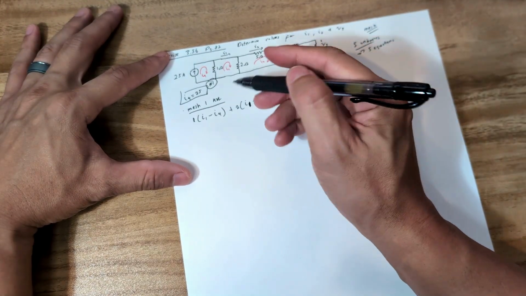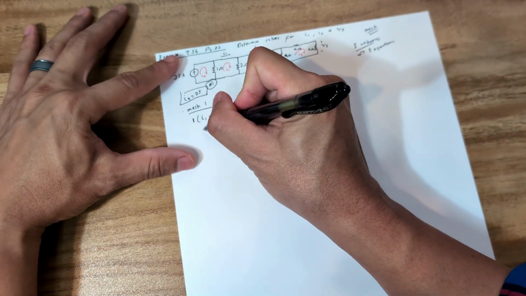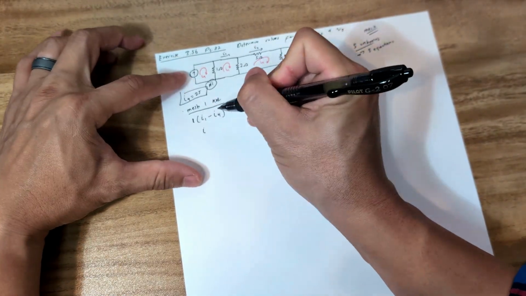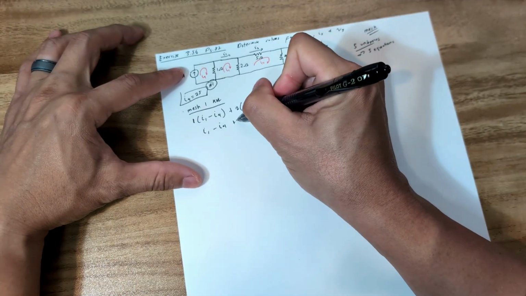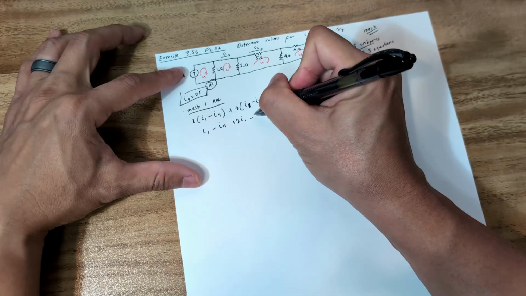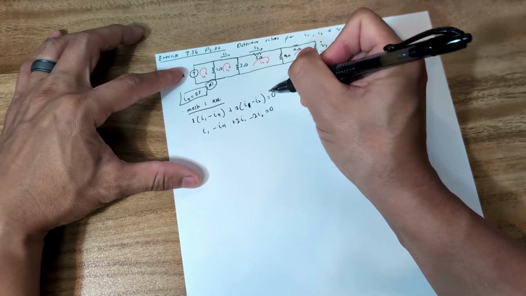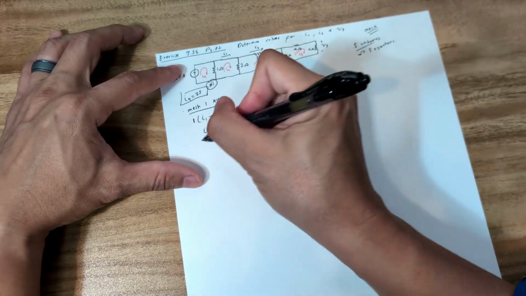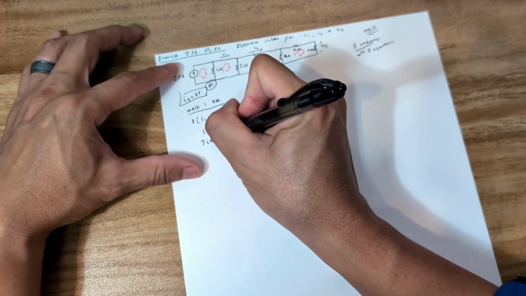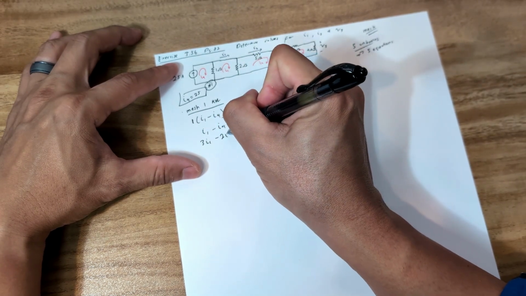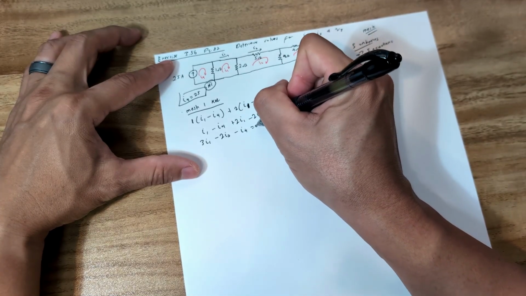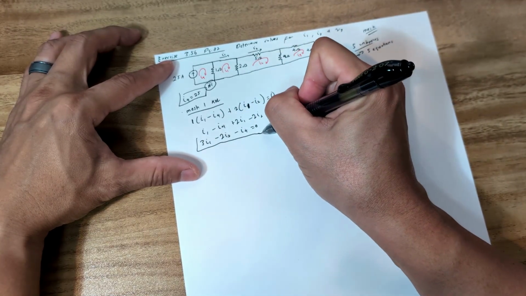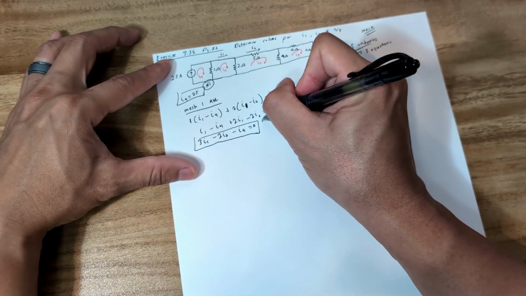So now we're just going to distribute the 1: I1 minus I4 plus 2I1 minus 2I2 equals 0. And then combining like terms, we get 3I1 minus 2I2 minus 1I4 equals 0. And that is our second equation.